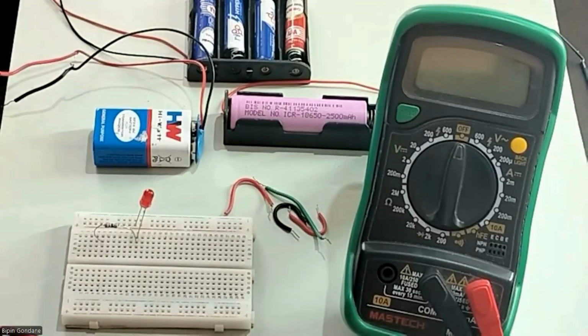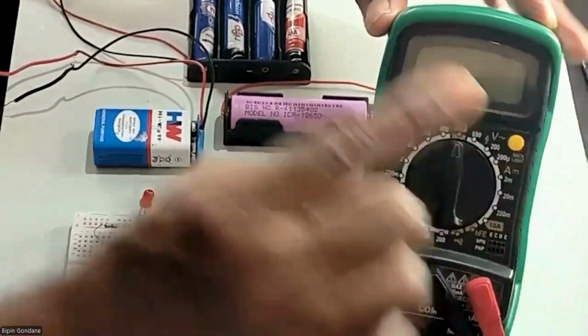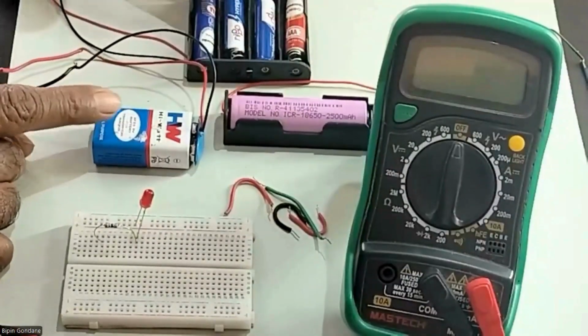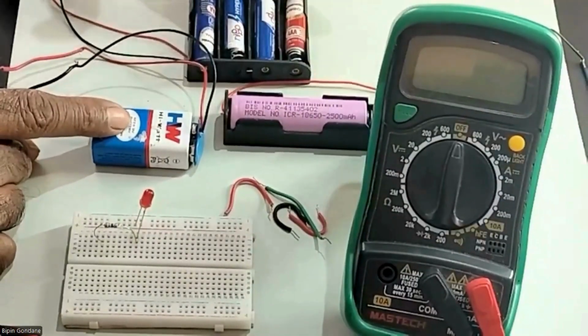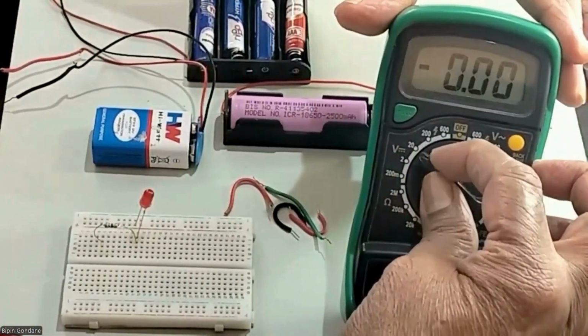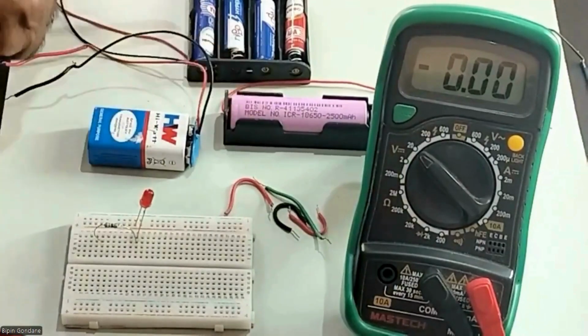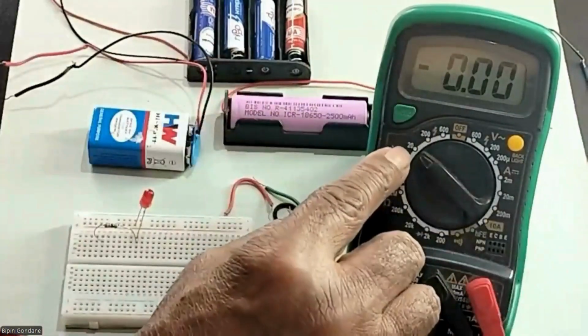Now, how to measure the voltage first? On the multimeter, we are measuring, please remember, DC. These are all DC voltages. Whatever is coming out from the battery is all DC. So I will put my multimeter on DC mode. I put it on 20 because the 9 volt, 3.3 volt, and 6 volt are more than 2 volts. So I put it on 20 volts.